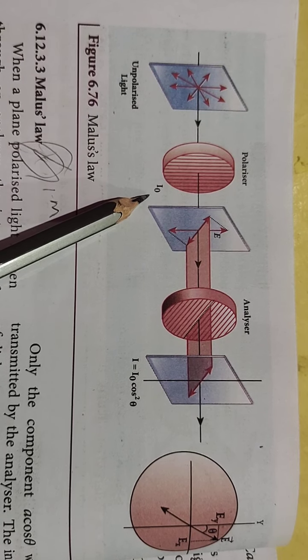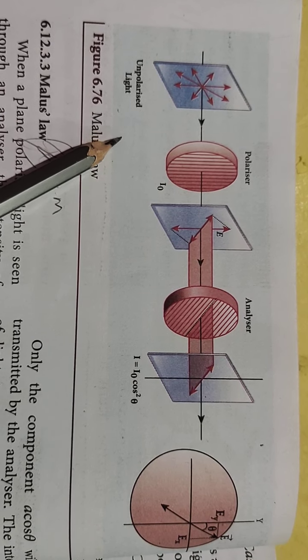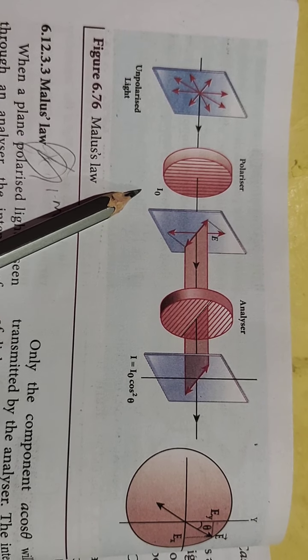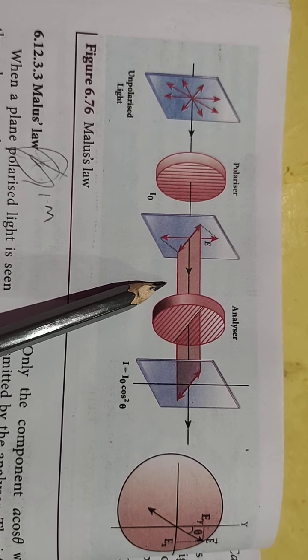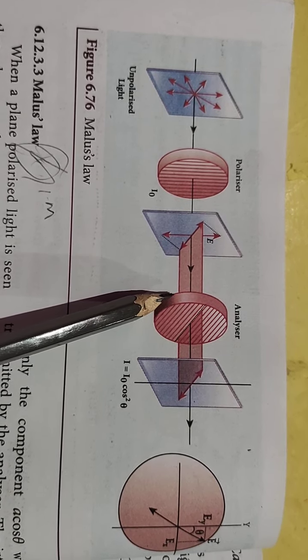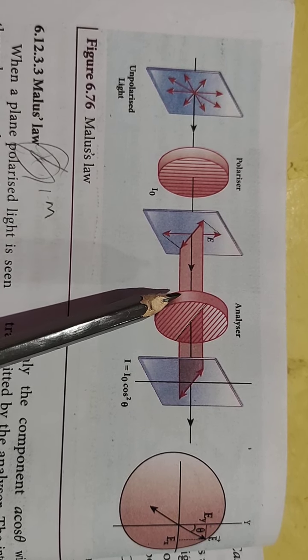In 1809, the French physicist Etienne Malus discovered that when a beam of plane polarized light of intensity I0 is incident on the analyzer, the intensity I of the light transmitted from the analyzer varies directly as the square of the cosine of the angle between the transmission axes of the polarizer and analyzer.